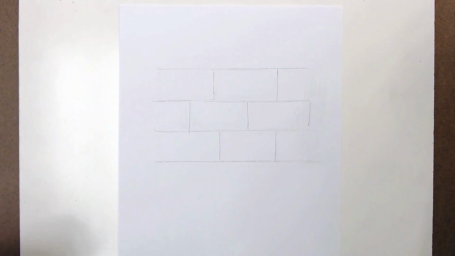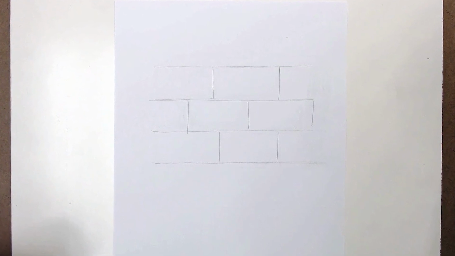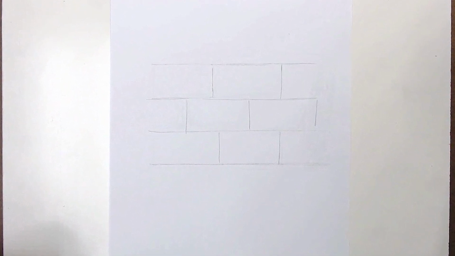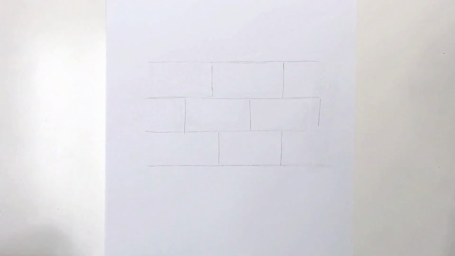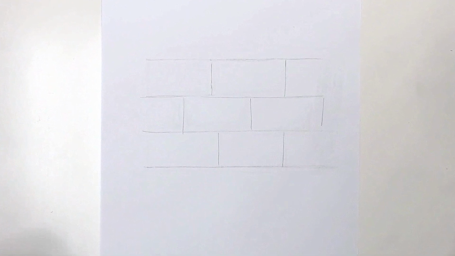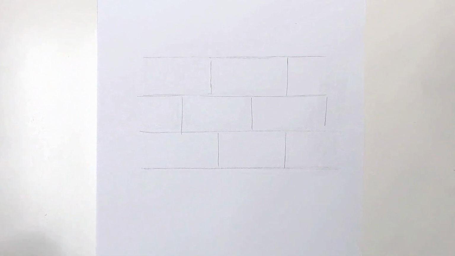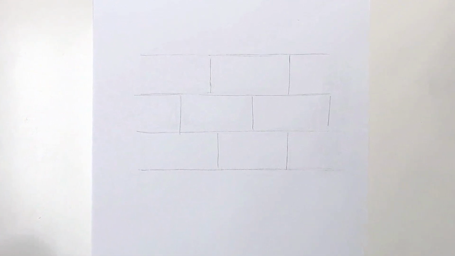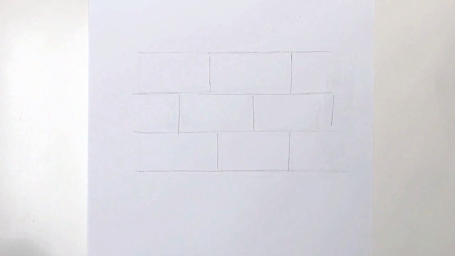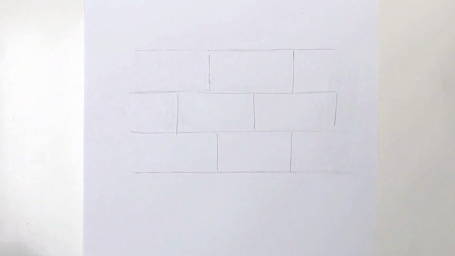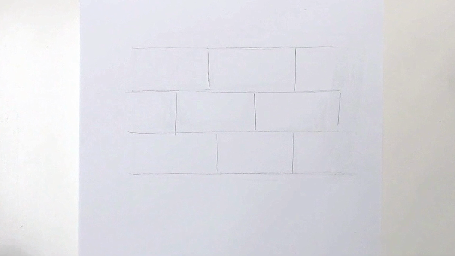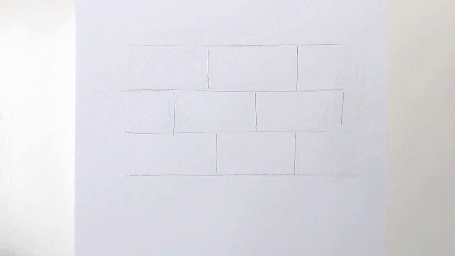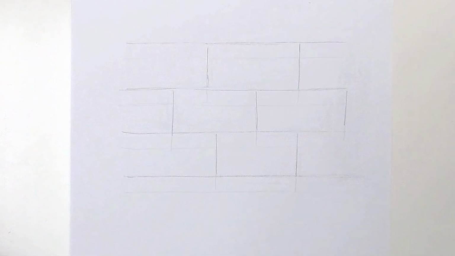Well, okay, let's just do it. So far we've concentrated on line, shape, value, and form. And we haven't talked about texture too much. Little bit in the last couple of drawings when we did the teddy bear, and even more so when we did the dragon. But on this drawing, I'd like to concentrate on it even more.